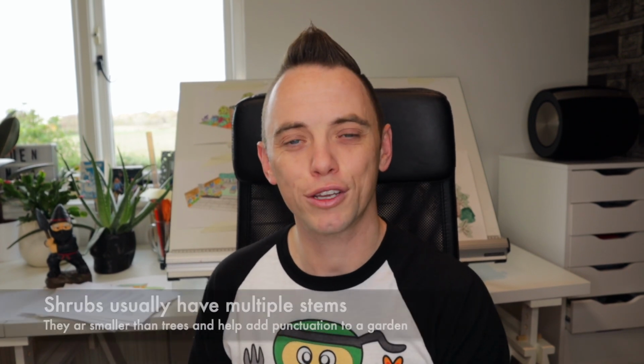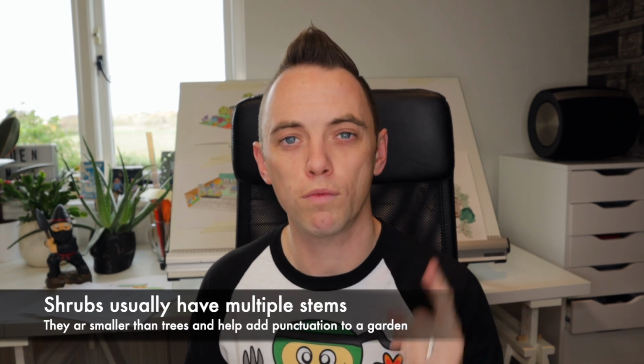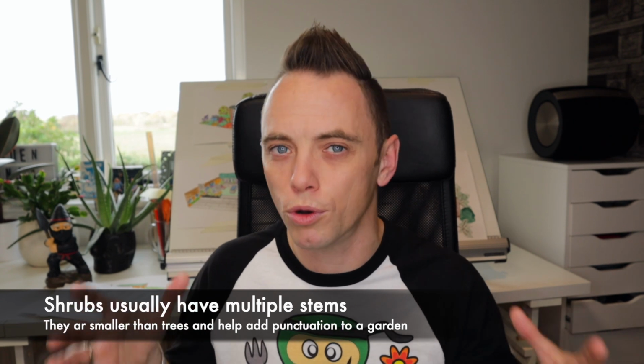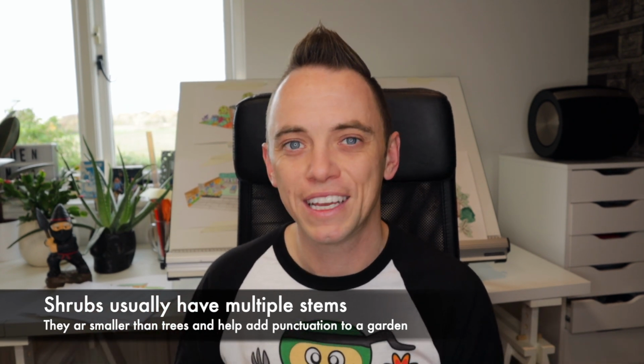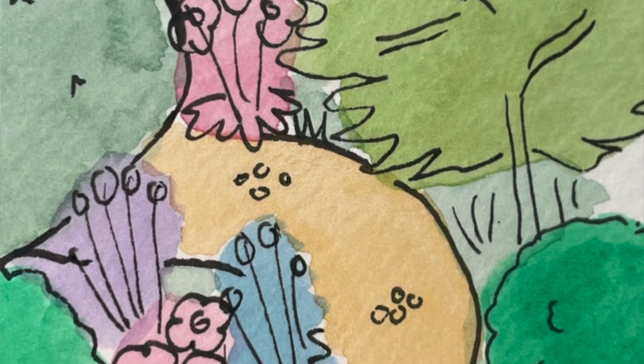Now, the next group of plants is often the most overlooked, but they're really important in the garden, and these are shrubs. Now, shrubs tend to differ from trees because trees usually only have one main stem, whereas a shrub will have multi-stems, and they're a lot smaller than trees for the most part. Now, shrubs are really important in the garden because they add what we designers call punctuation.